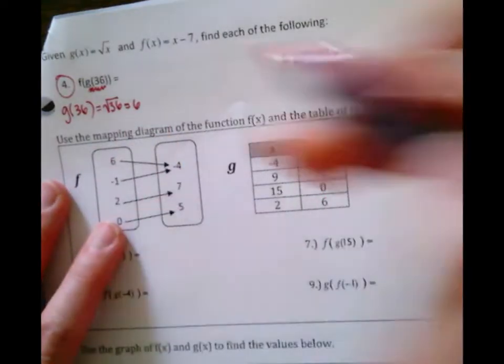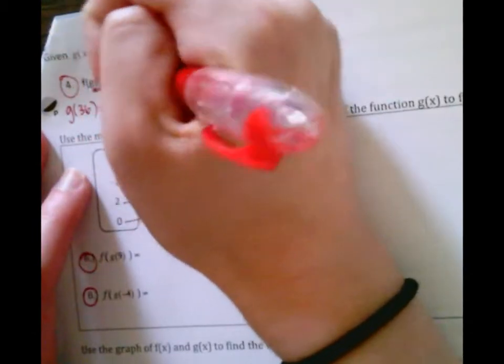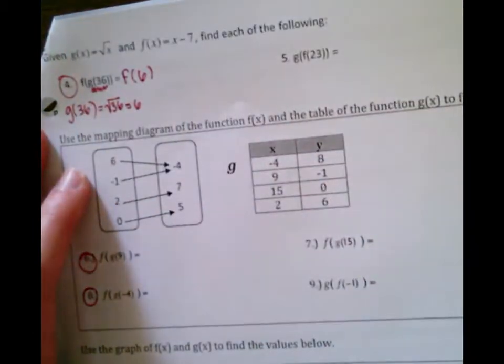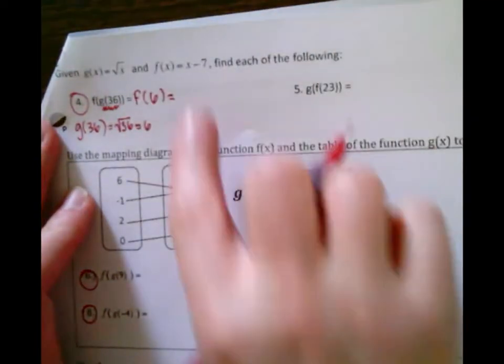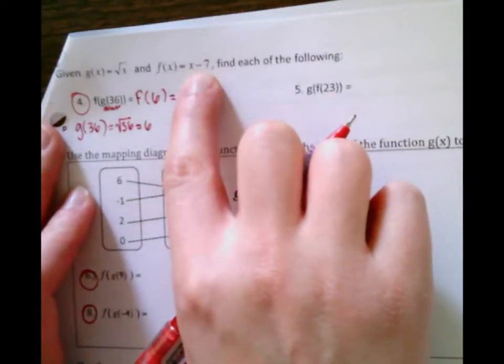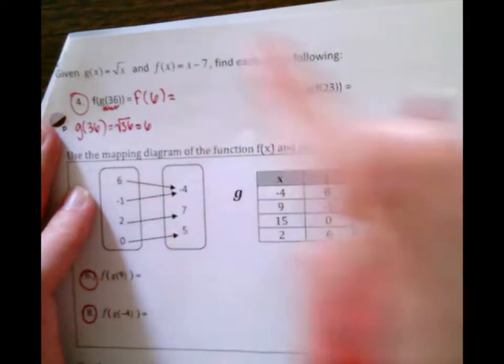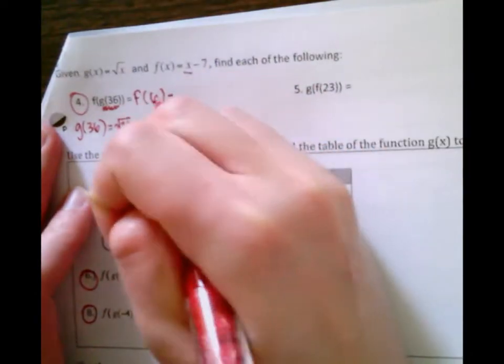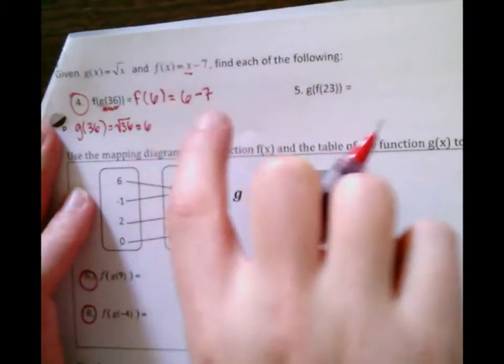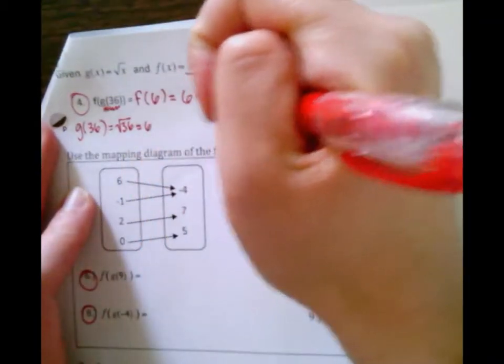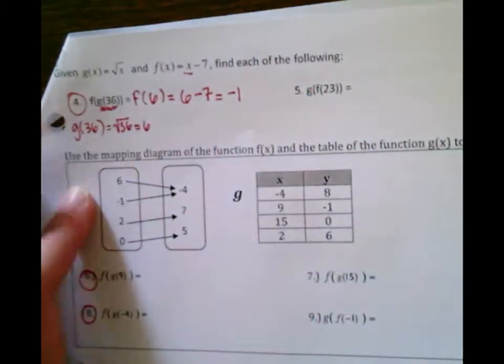So now I know that f of g of 36 is the same thing as f of this 6 I just found. So now all I need to do is plug in 6 for x in f of x. So if f of x is x minus 7, I'm going to replace this x with the 6 and get 6 minus 7. So then I do 6 minus 7, and I get negative 1.